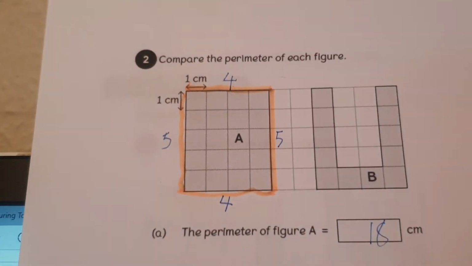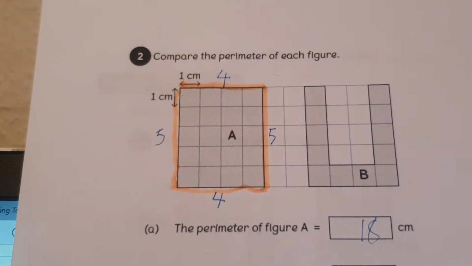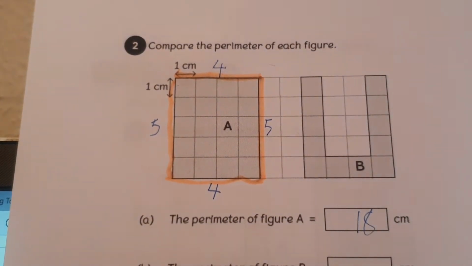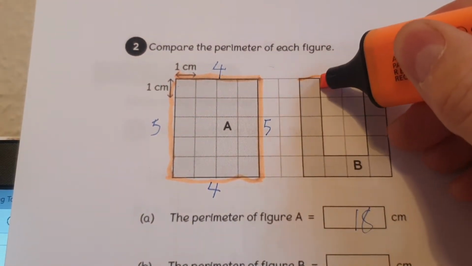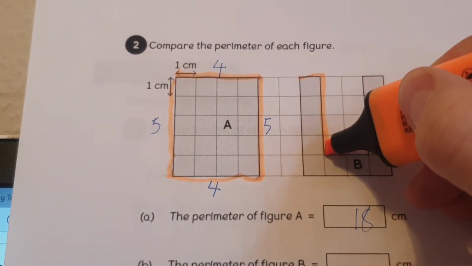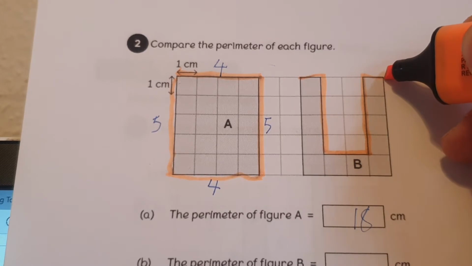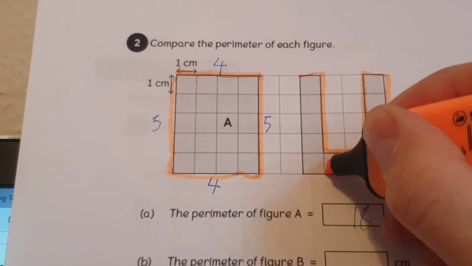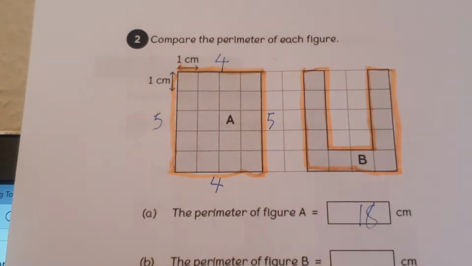Now some of you might say, well, okay, B, 1, 2, 3, 4, 5, 6, 7, 8, 9, 10, 11, 12. But you're counting the squares on the inside, and we don't want to do that. We are counting the outside. So go 1, 2, 3, 4, 5, 6, 7, 8, 9, 10, 11, 12, 13, 14, 15, 16, 17, 18, 19, 20, 21, 22, 23, 24, 25, 26. So that would be 26 centimetres.